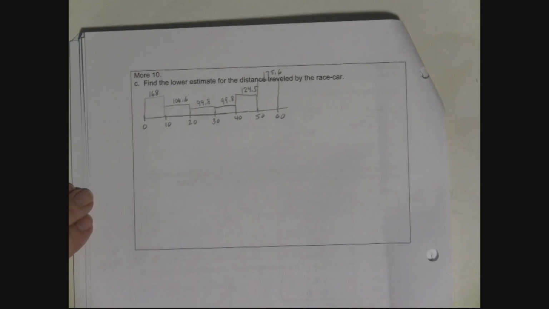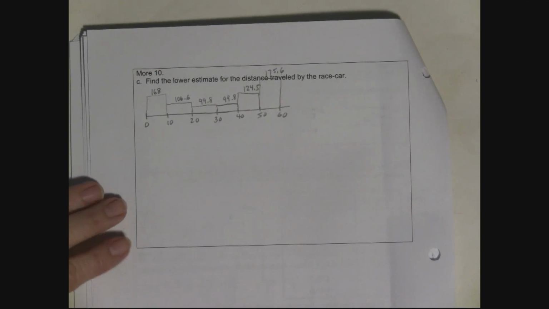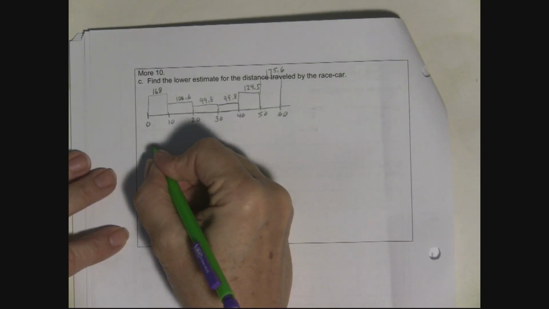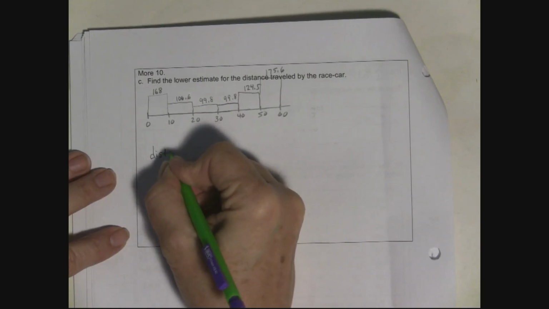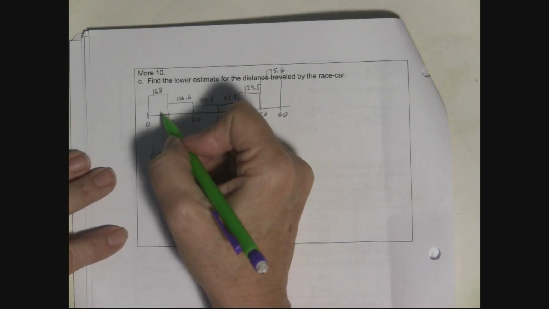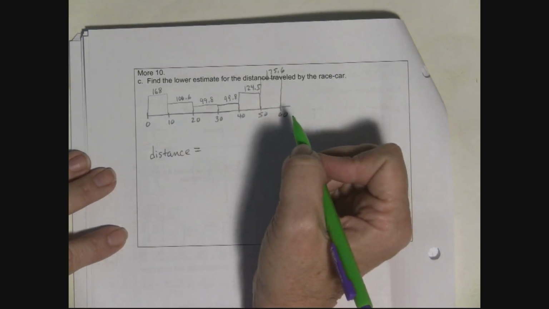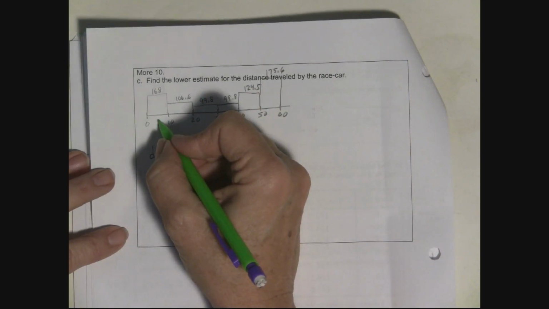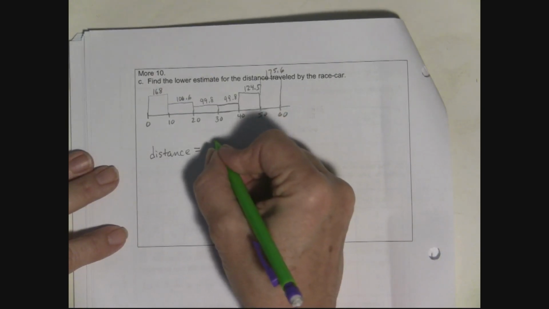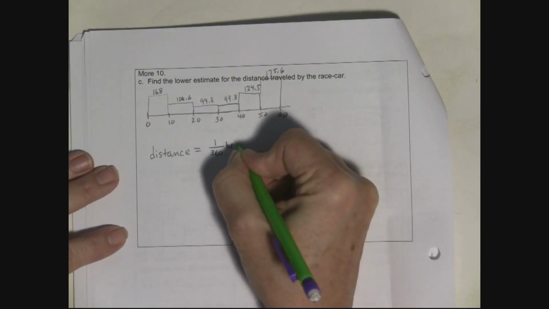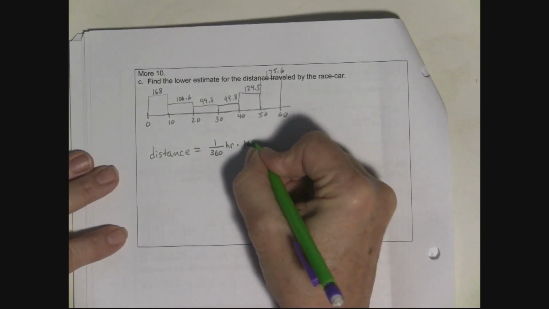Okay, so this is going to give us the lower estimate of the distance traveled by the car. So remember that the distance or the displacement, they're equal to one another this time, is the area of each one of these rectangles that I have, and each one of them has 1 over 360 hours, remember that, times 168 miles per hour.